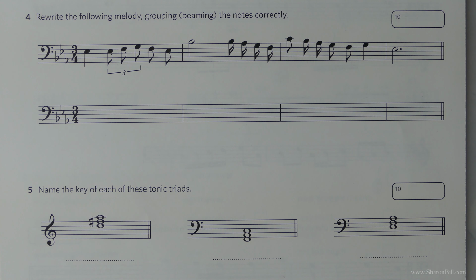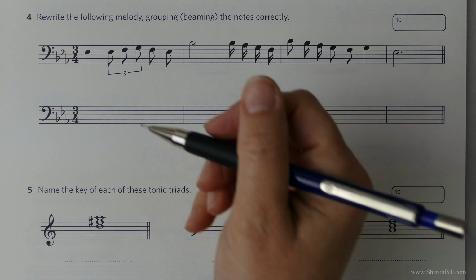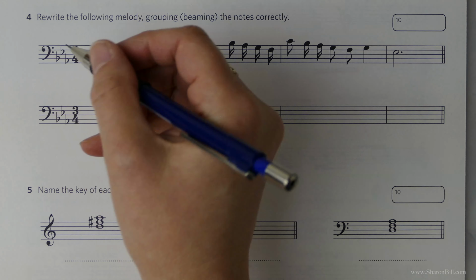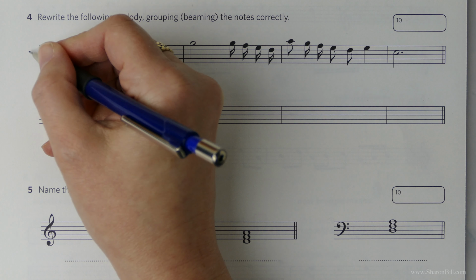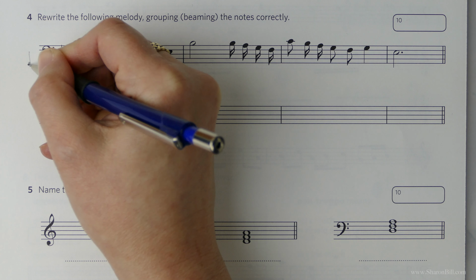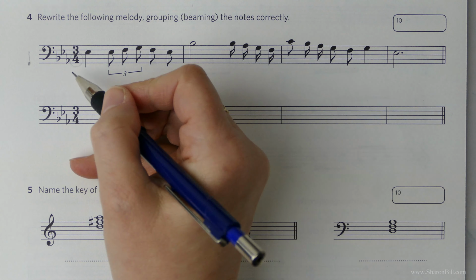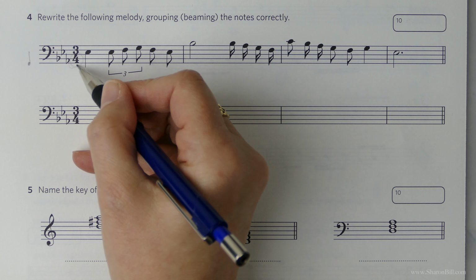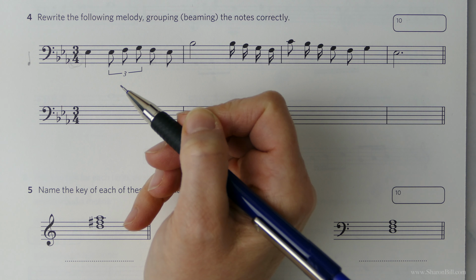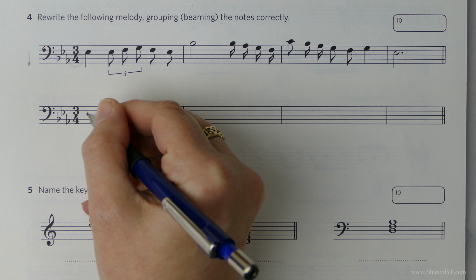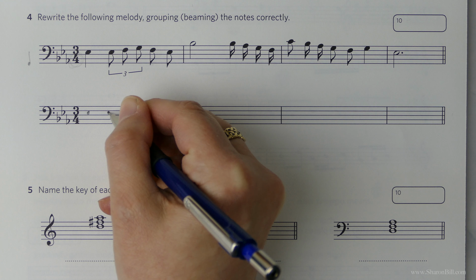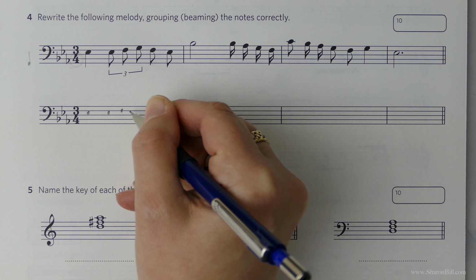So we have a bit of beaming to do. We have to group these appropriately, and the way we do this is you've always got to reflect this unit beat here. So we're counting in 3 crotchets, 3/4 notes per bar, and so we need to show where each new crotchet beat, each new quarter note beat starts. So what I'm going to do first of all is just get the note heads in place, just get the blobs in the right place.